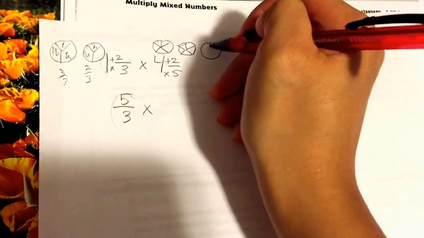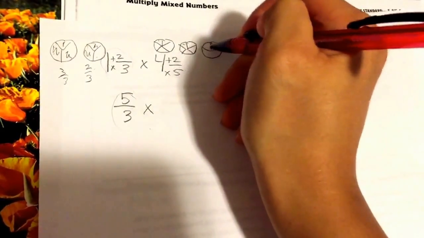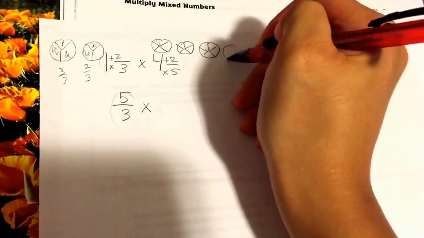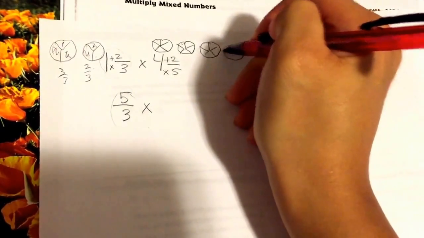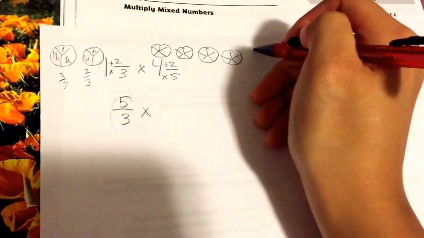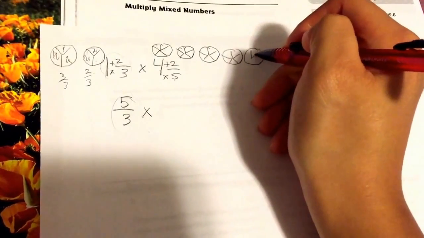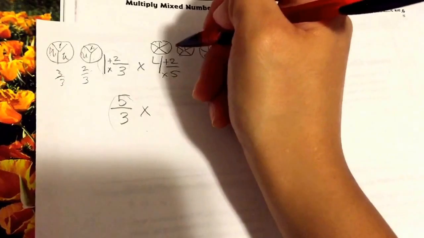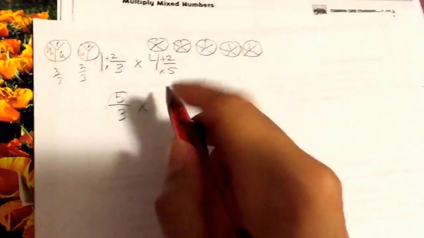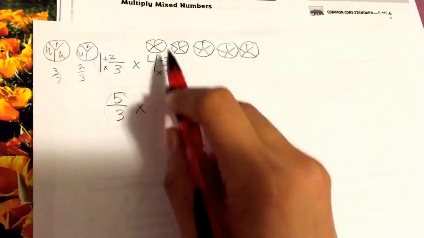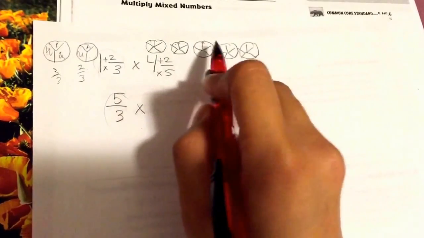Oh man, we're going to repeat it 4 times? Holy moly, this is a lot to draw. Now you want to make sure that your drawings are a little bit nicer. It's a little hard to hold the camera and to draw at the same time. But we have our pieces split into 5. 1, 2, 3, 4, 5 for all of these.